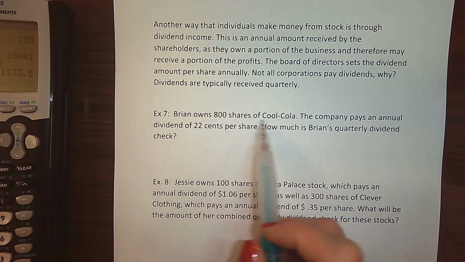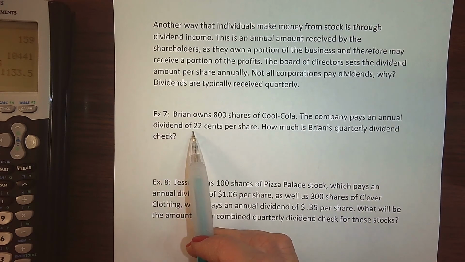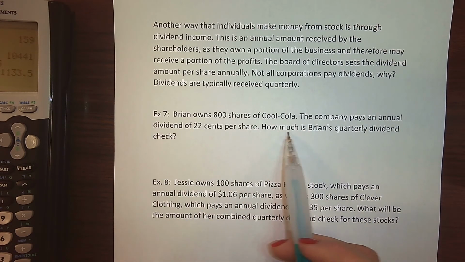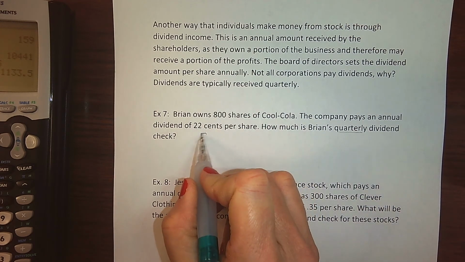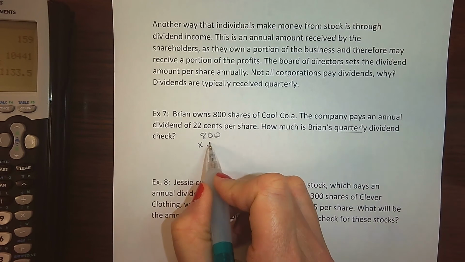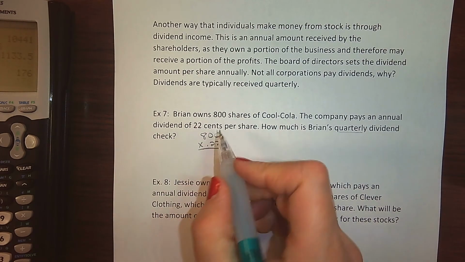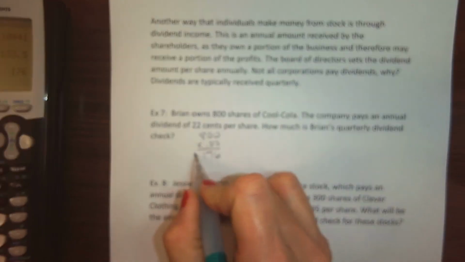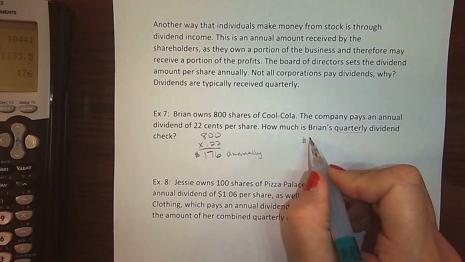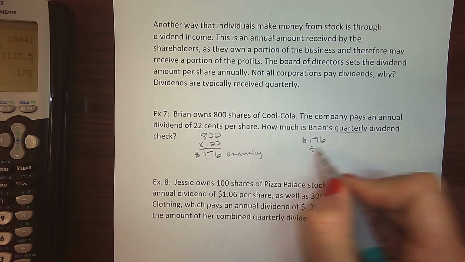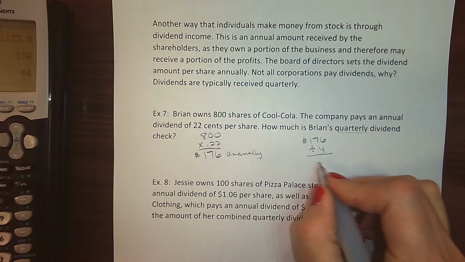Brian owns 800 shares of Cool Cola. The company pays an annual dividend of 22 cents per share. How much is Brian's quarterly dividend check? All right, so he's got 800 shares, and he's going to get 22 cents for each one of those. That gives us a total of $176, but that is annually. So if he wants to know how much one of his quarterly checks is going to be, we'll divide by 4 since there are 4 quarters in the year.